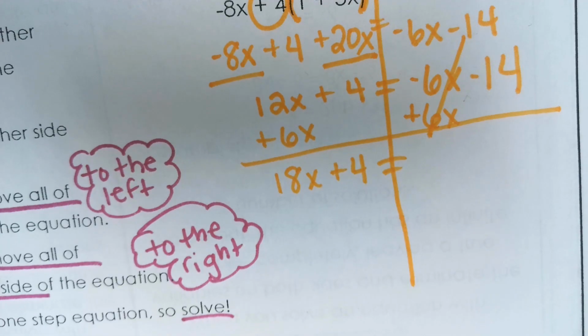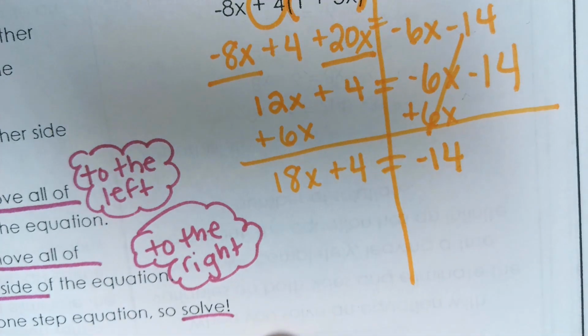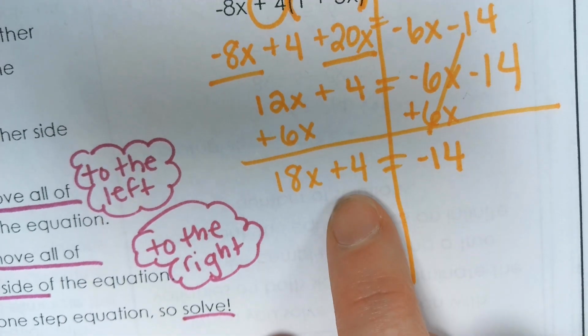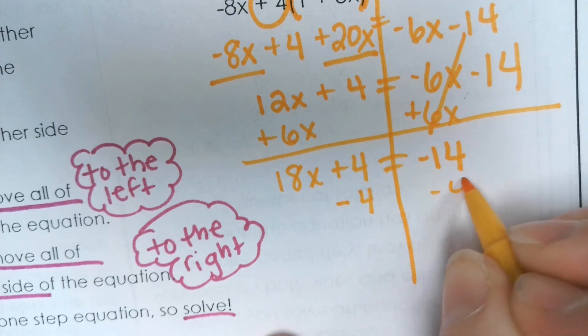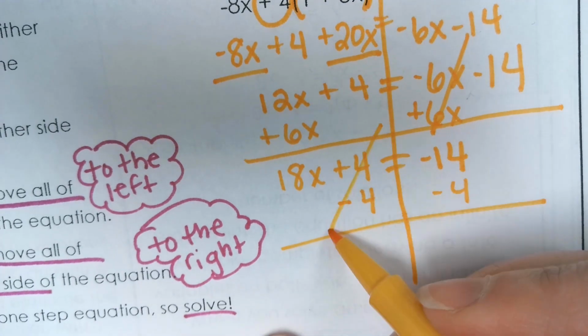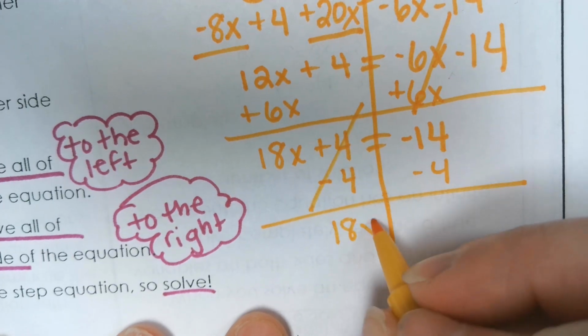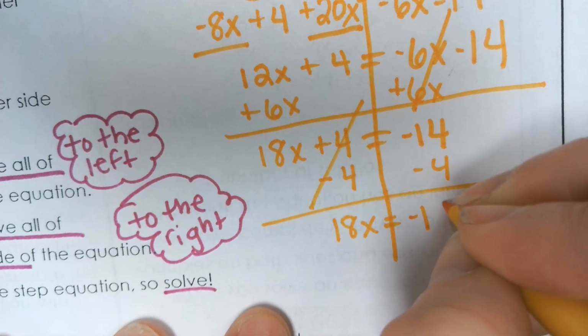Right side, the only thing I have left is that -14. So I moved all my variables to the left. Now I need to move all my constants to the right. So this +4 needs to be moved to the right. Do the inverse. So we're going to -4 to both sides. So I get 18x equals -14 minus 4. -14 minus 4. -18. Very good.